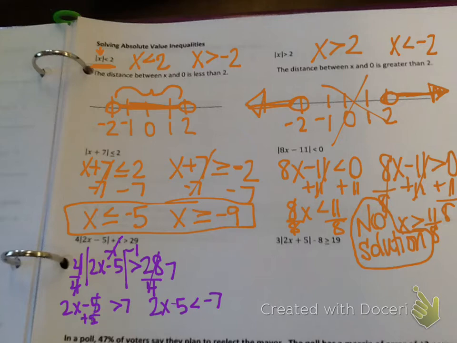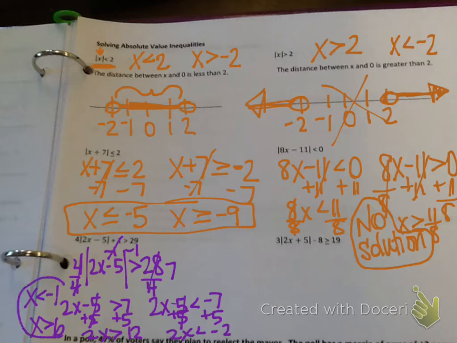I would add 5. 2x is greater than 12. Divide by 2, so x is greater than 6. Add 5 over here. 2x is less than negative 2, so x is less than negative 1. X is greater than 6 and x is less than negative 1.